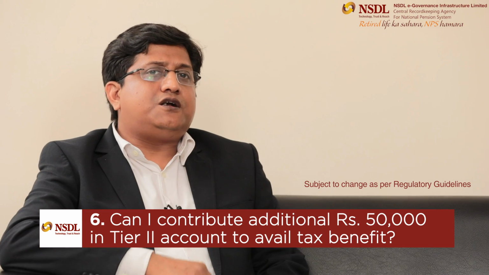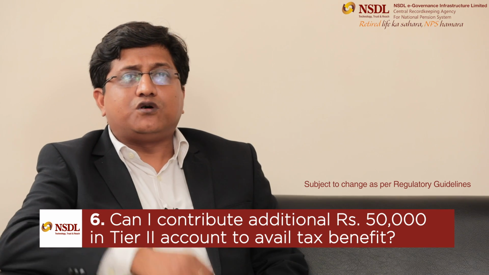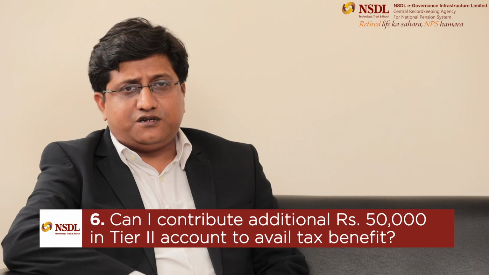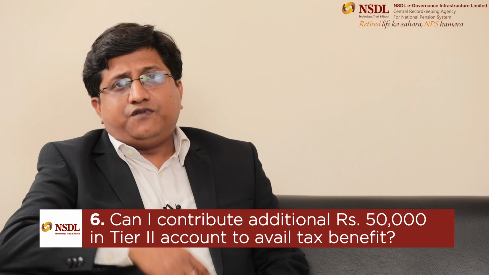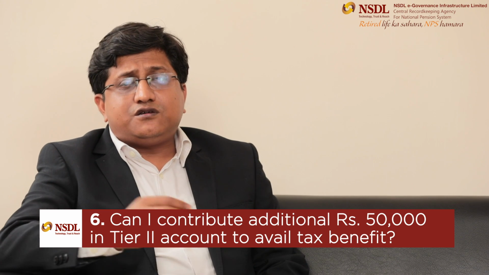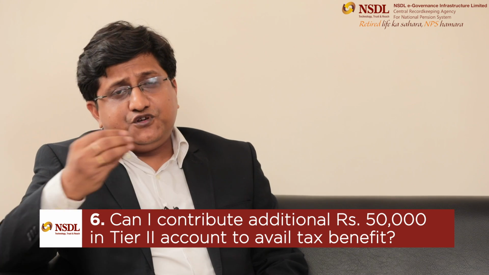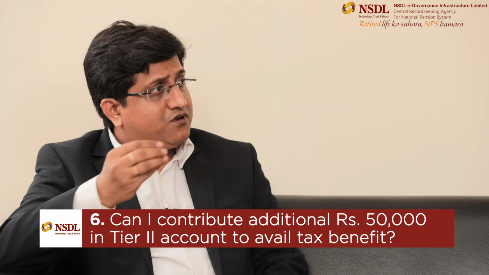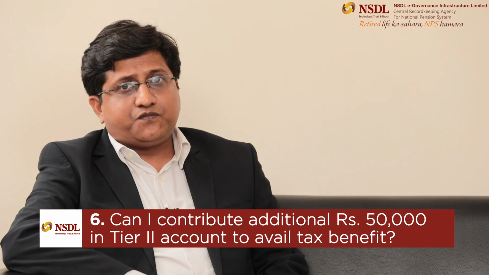However, this does not undermine the importance of having a tier 2 account. There are a lot of needs in our life which are short term in nature, like a holiday with family, children's education, these are such short term needs which we should be planning for. Tier 2 account actually helps you plan for these short term needs.